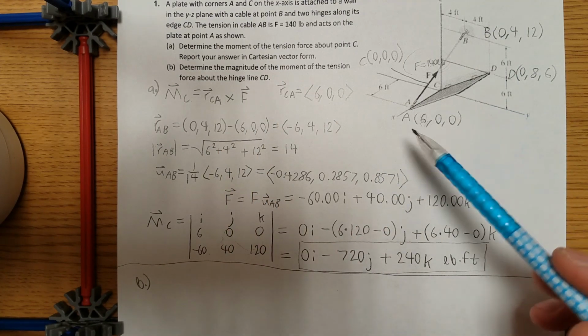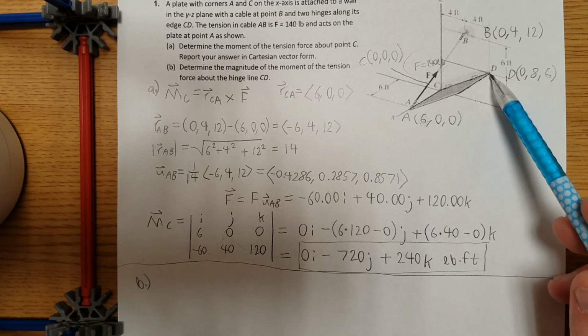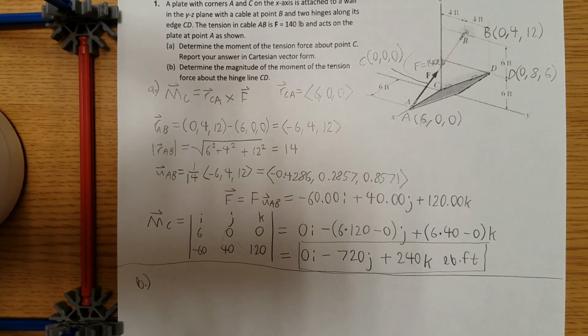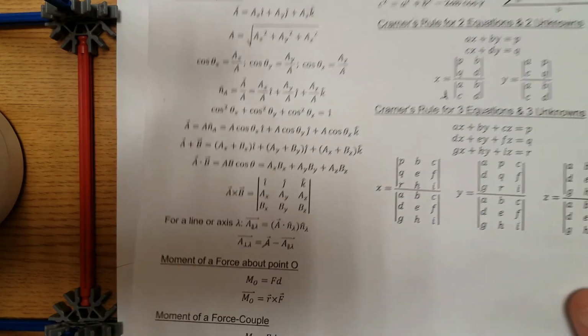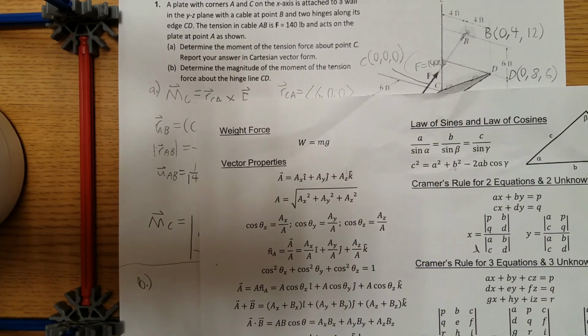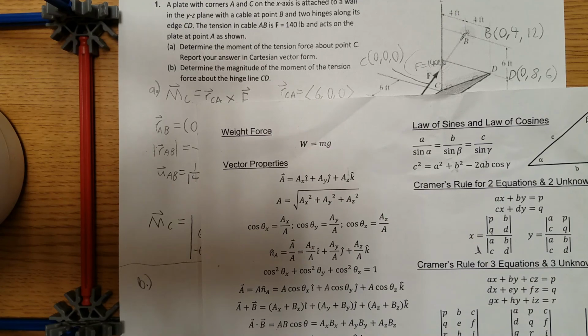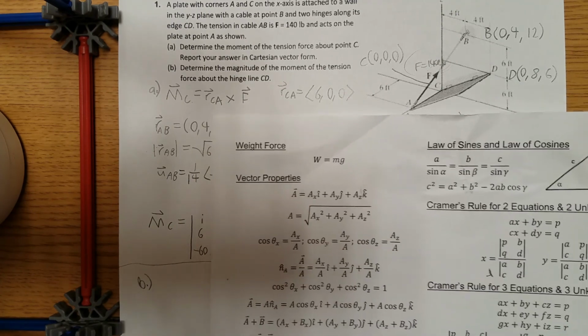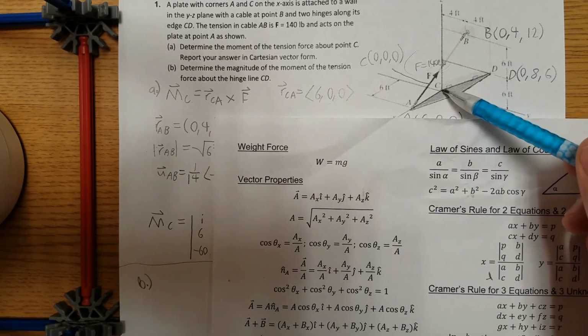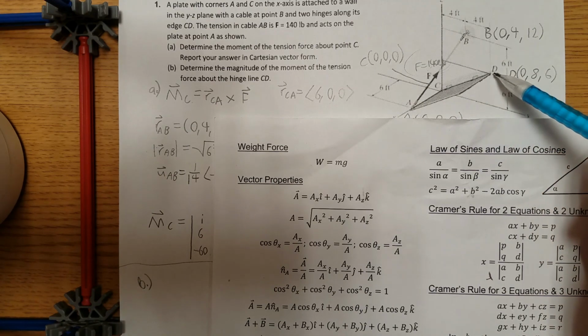So we want to take this moment that we found about Z and get it along the hinge line CD. Now this is again one of those questions that I look at and I'm not entirely sure what we do about this. So I always like to scan the equation sheet. If we're wanting to find the magnitude of the moment of the tension force about line CD, well, we already have the moment about C. So I believe that we can use that somehow, and in doing so we can find the moment about CD.